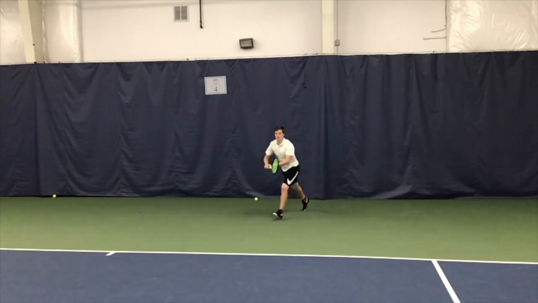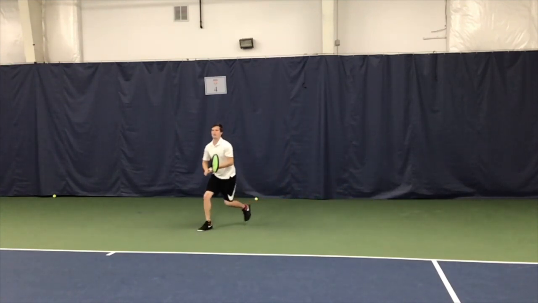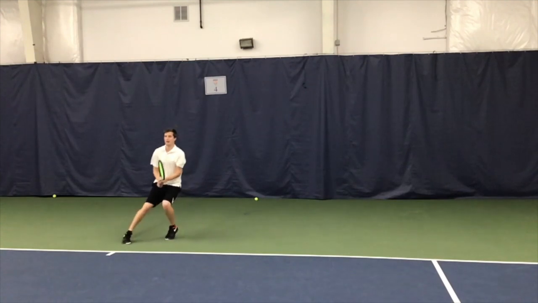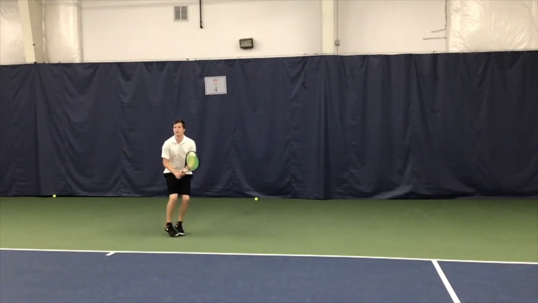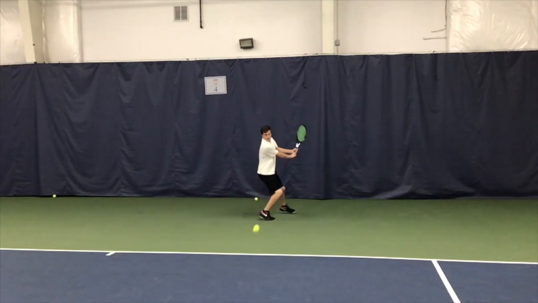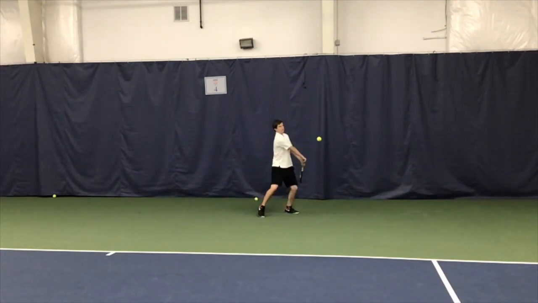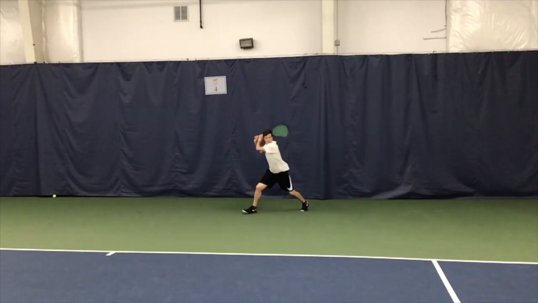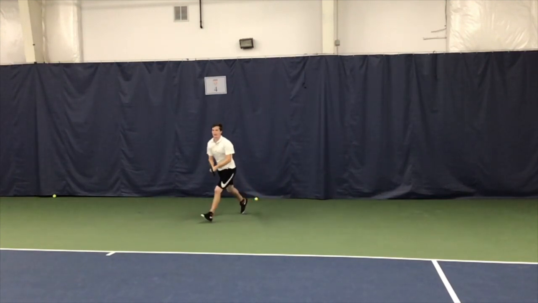and hug the baseline. An honorable mention I'd like to bring up is a swinging volley or a traditional volley in which you take the ball out of the air. This can be used on very high balls. I have also seen some players have success with letting the ball bounce and taking an overhead.